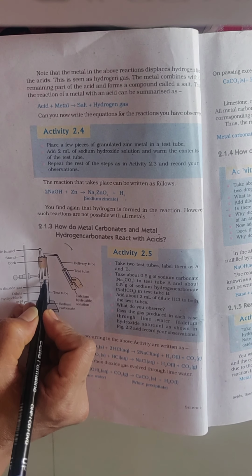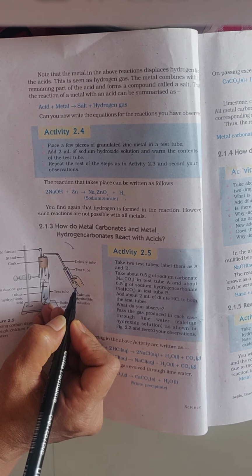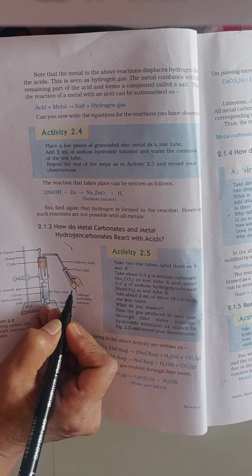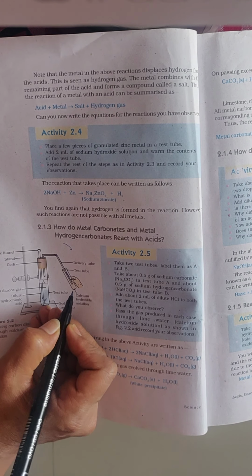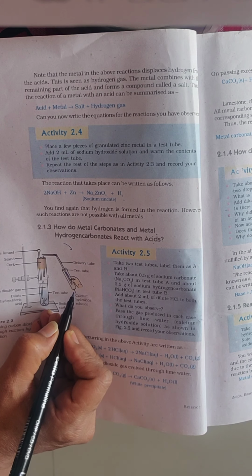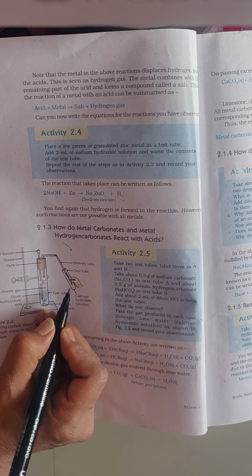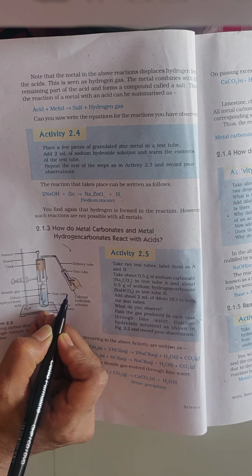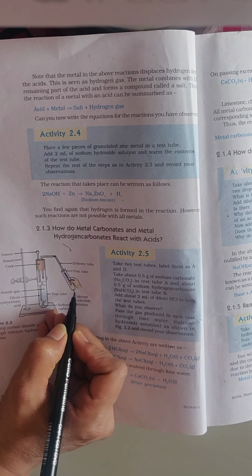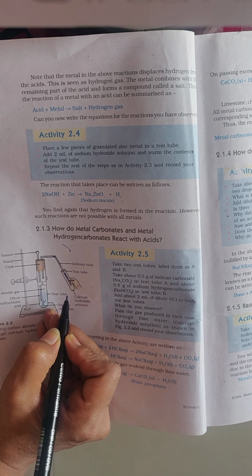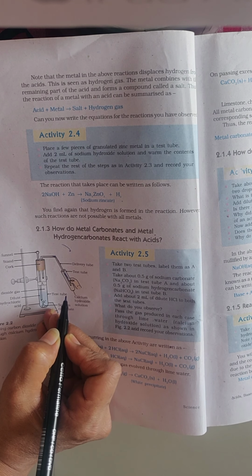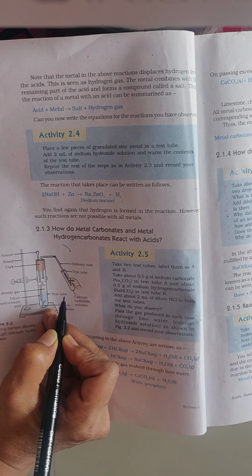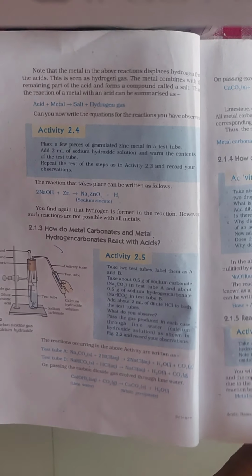When the bubbles rise up and they pass through the lime water, initially lime water was clear and transparent, but when this gas passes into lime water, the lime water appears to become translucent, milky. Okay, and when we continue to pass the gas into the lime water in the test tube, it will again turn from translucent to transparent. So what changes take place?